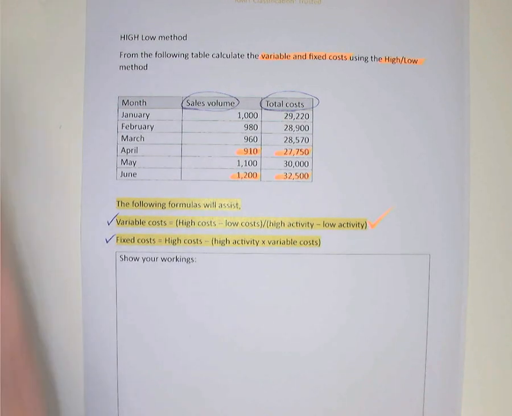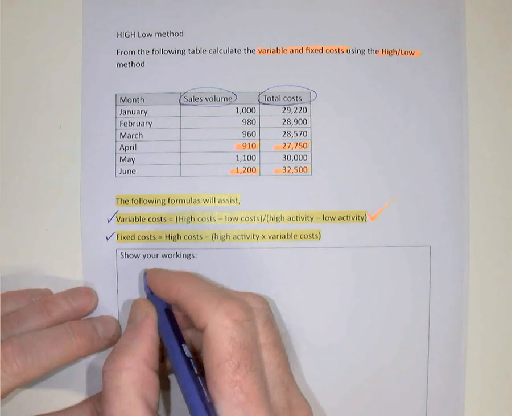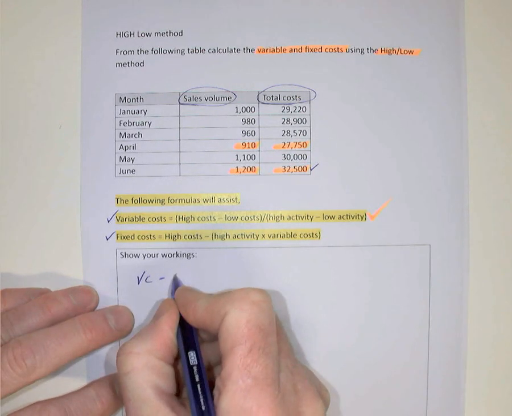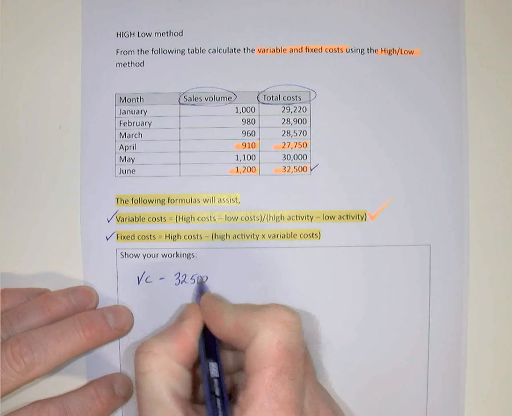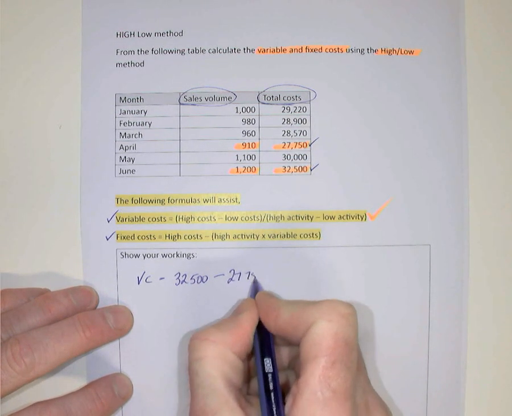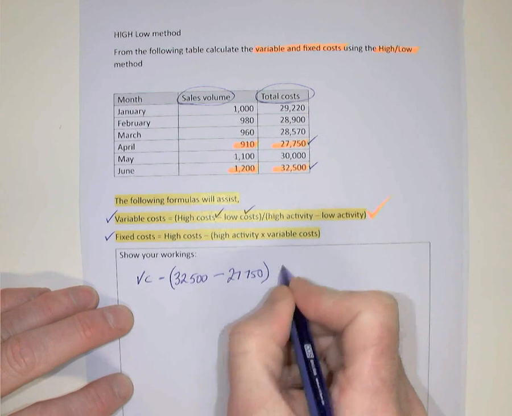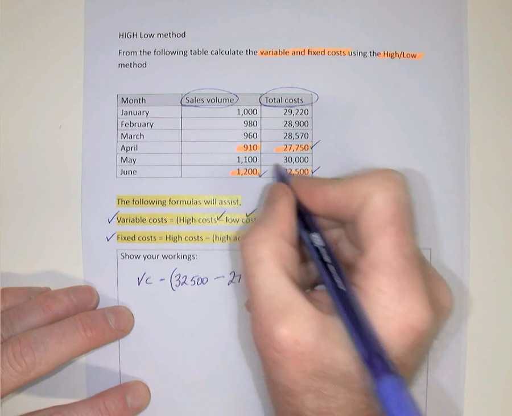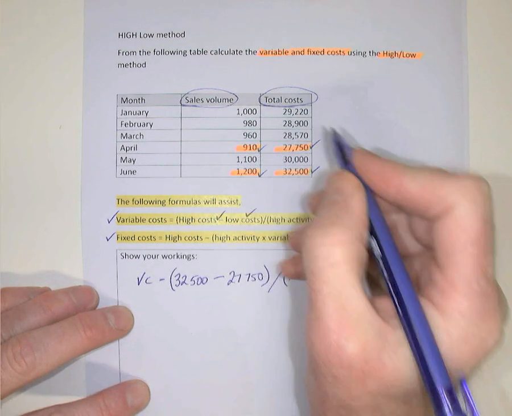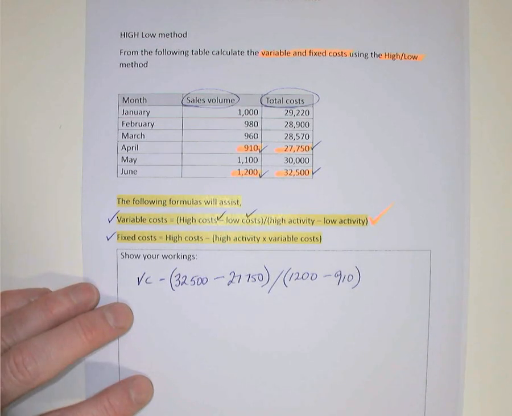So let's plug that into our calculations. Just get my calculator. So first we're looking at variable cost equals my high cost, which is 32,500, minus my low cost, which is 27,750. And we're following this formula, so I've ticked off my high cost and my low costs, and that is all divided by high activity. So my high activity is 1,200 minus my low activity of 910. Alright, so what does that all equal? Let's grab my calculator.